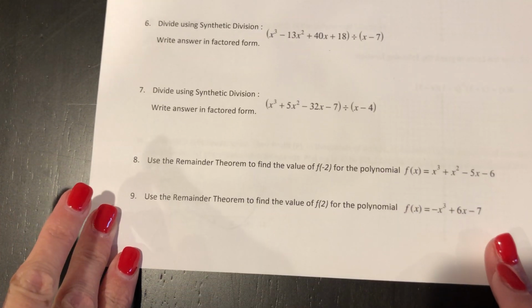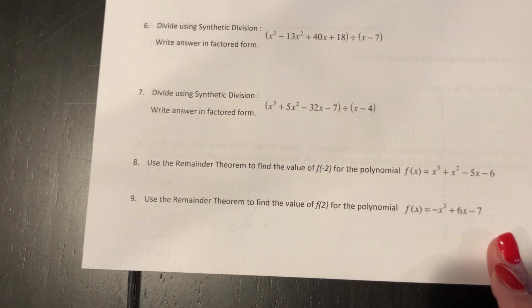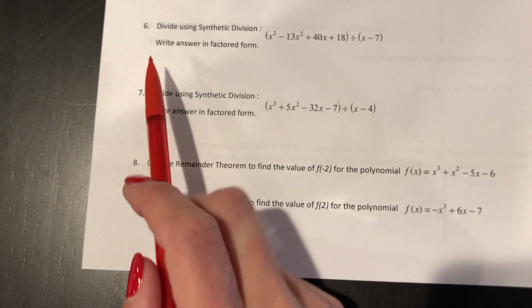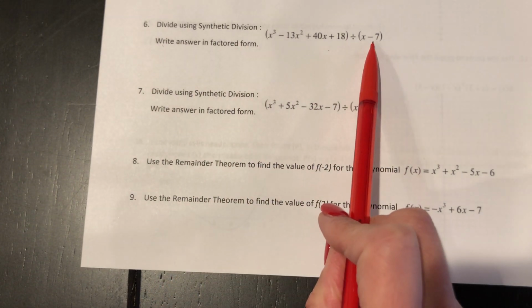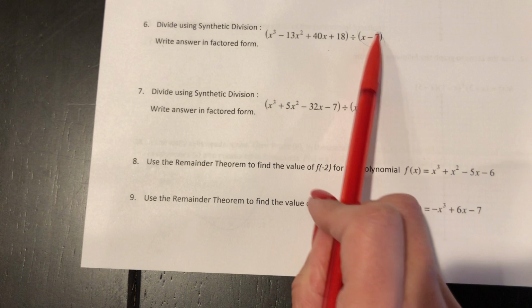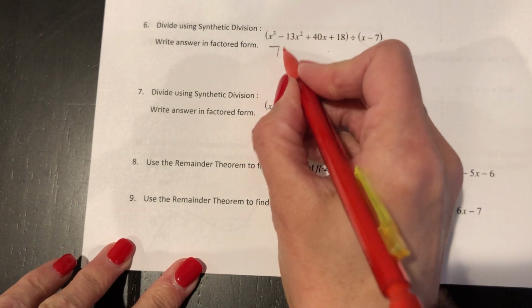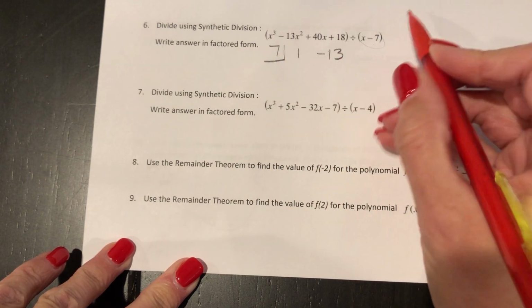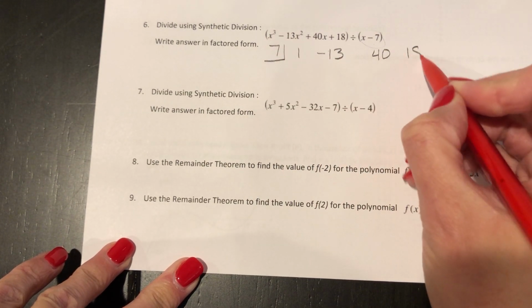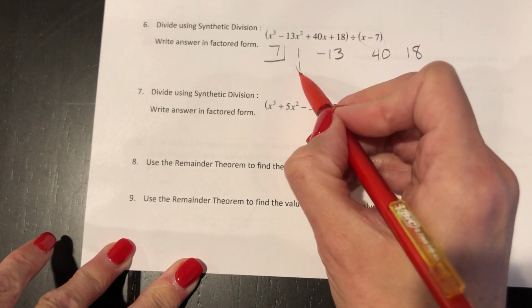All right, going down to number 6, it says divide using synthetic division. So that's the process we just went over. And we're also going to write our answer in factored form. So we're going to start by finding our divisor. Our divisor is positive 7 there. And then our terms are 1, negative 13, 40, 18. All terms are present. We don't need any zeros.